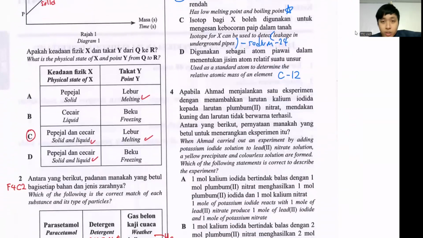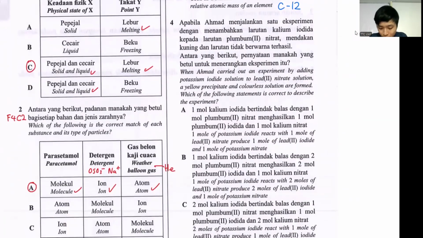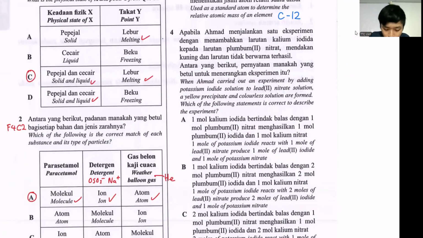Okay, so question 4. Hi, Sharina. This one is from Form 4 Chapter 3. Ahmad carried out an experiment by adding potassium iodide solution, KI, to lead(II) nitrate solution. A yellow precipitate forms.